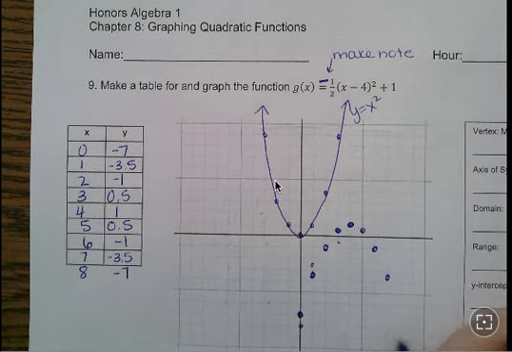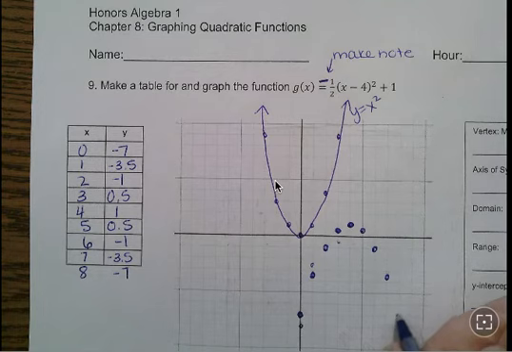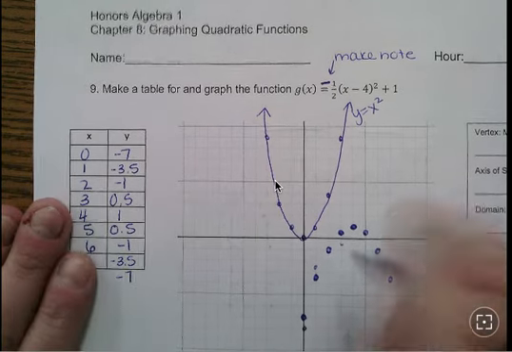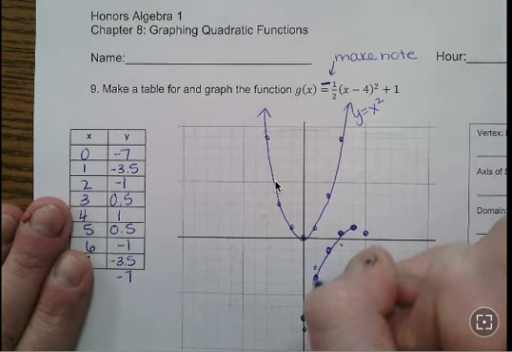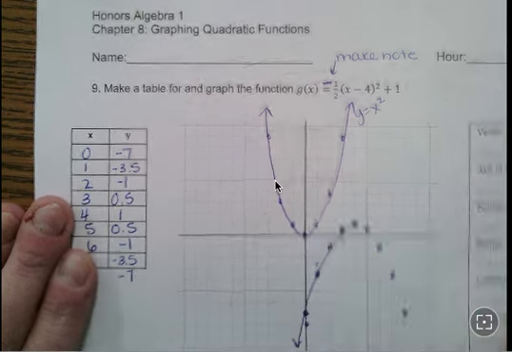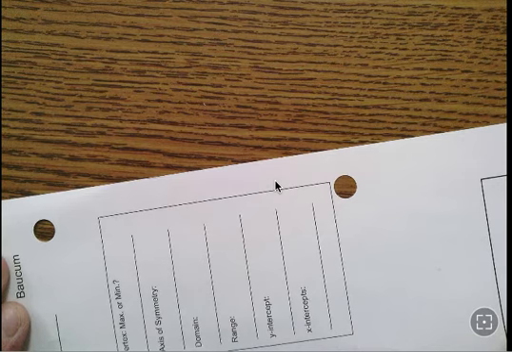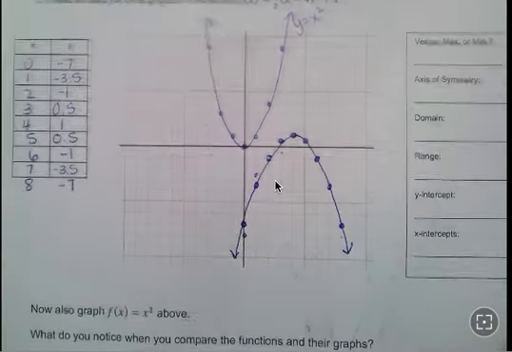And 8, -7. Okay. And so now we connect our dots. Okay. And so now you see several things have happened.